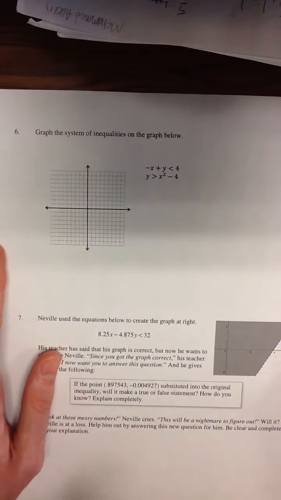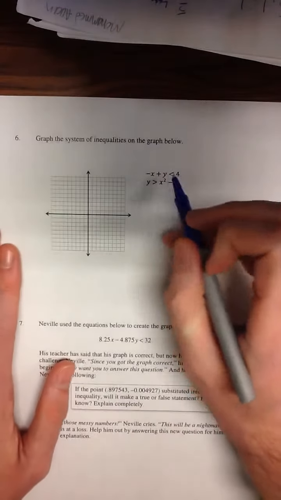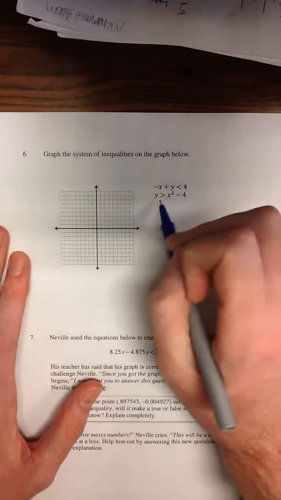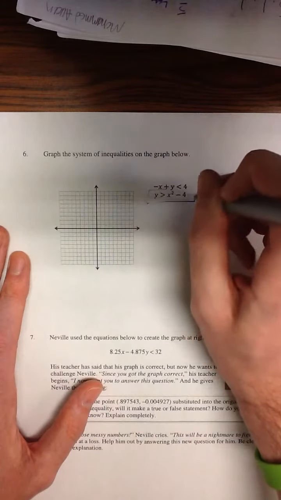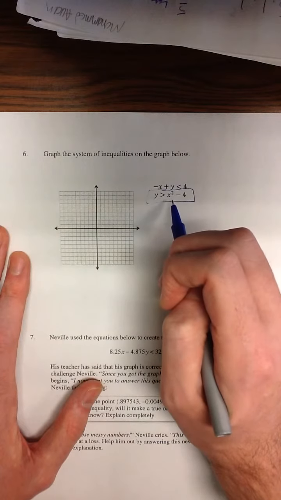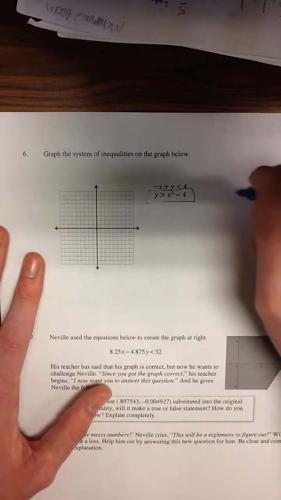Alright, last page. We had to graph the system of inequalities here. So that means we're going to graph both of these lines. I'm going to graph the parabola first because that's already in y by itself form. So I know I've got x squared minus 4, so I'm going to make a little xy table.